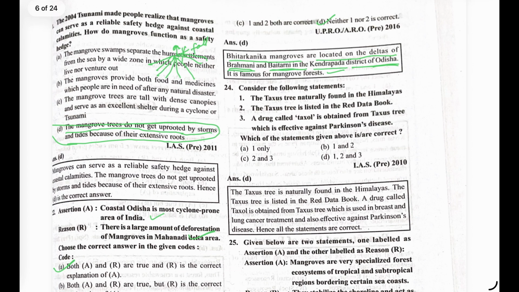Next, consider the following statements. The Taxus tree is naturally found in the Himalaya. The Taxus tree is listed in the Red Data Book. Correct. And a drug called Taxol is obtained from the Taxus tree. This is also true, and it is effective against Parkinson's disease.